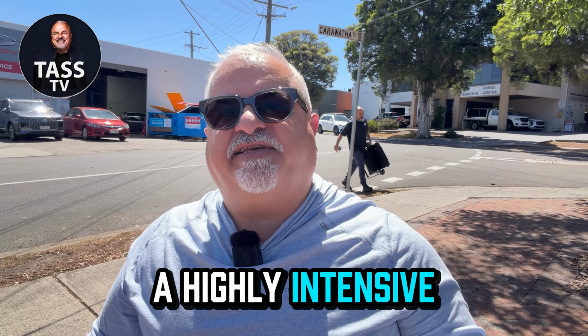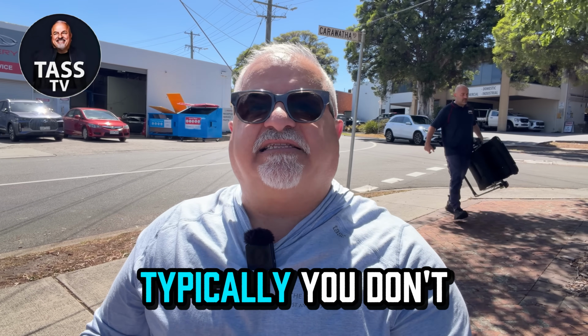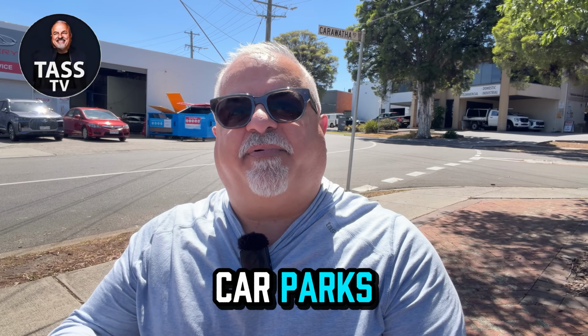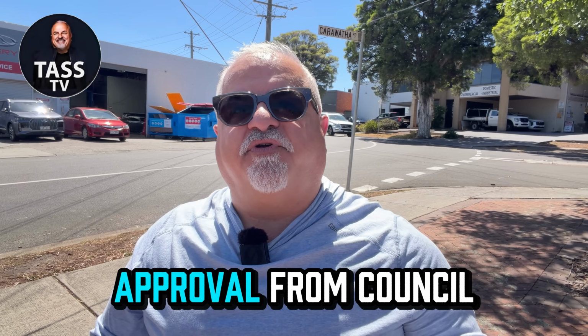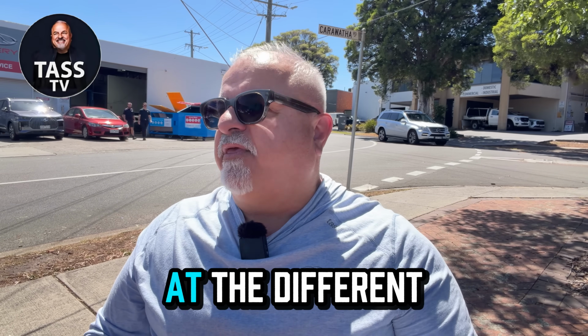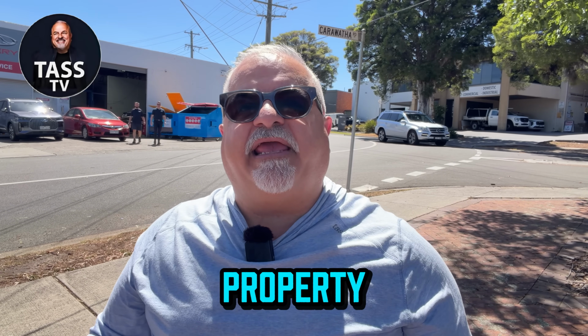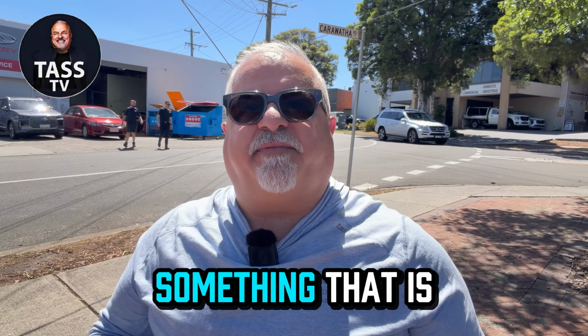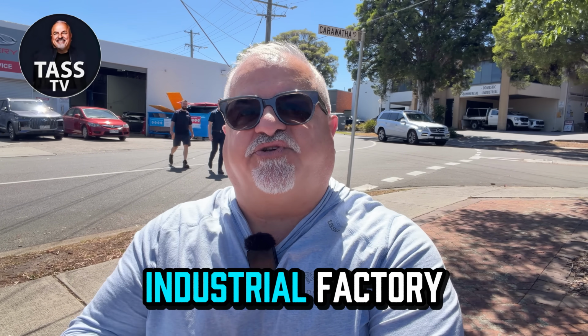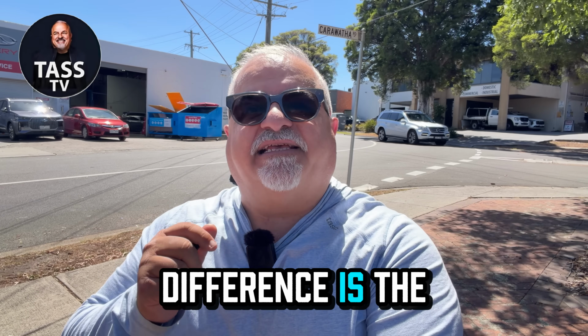So if you're operating a highly intensive business with lots of staff, typically you don't want to be buying a warehouse which doesn't have a lot of car parks, because you may not get the approval from council to operate. So it's important when you're looking at the different types of industrial property, you need to buy or rent something that is fit for purpose, whether it's industrial warehouse or industrial factory, and the main difference is the parking.